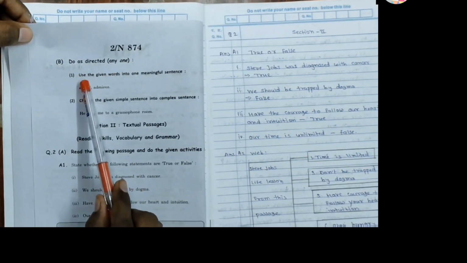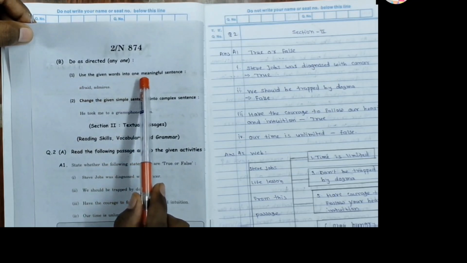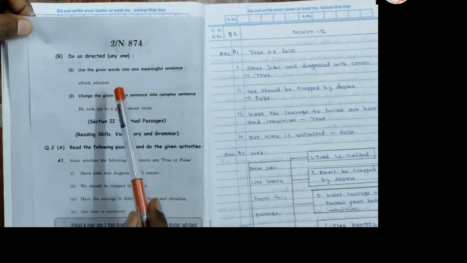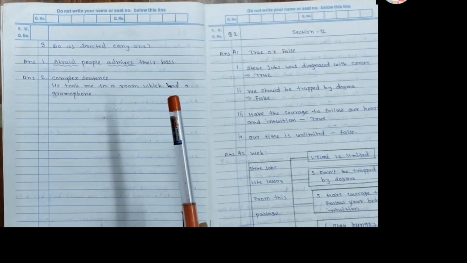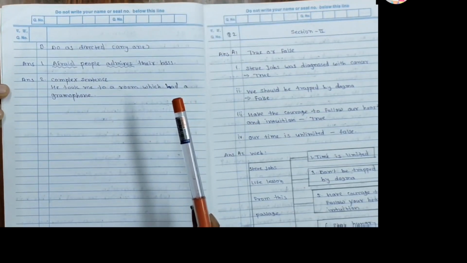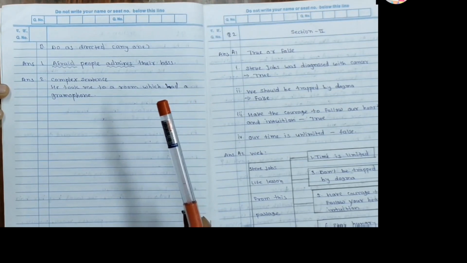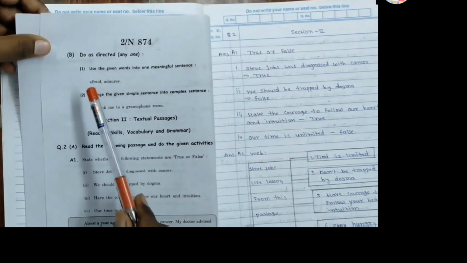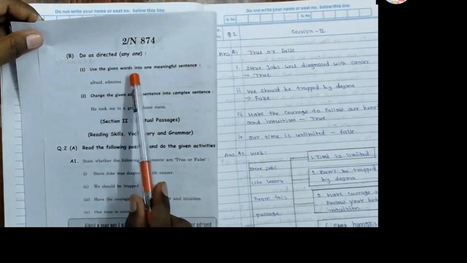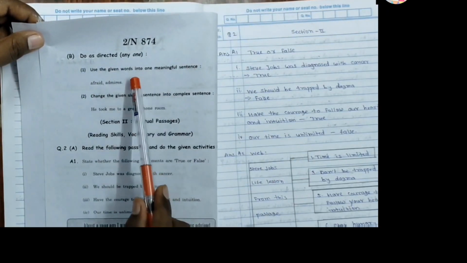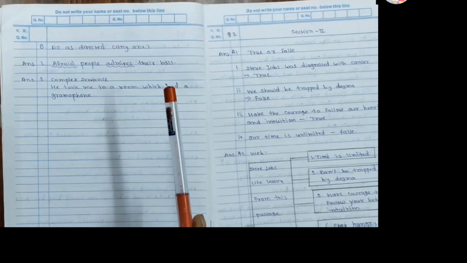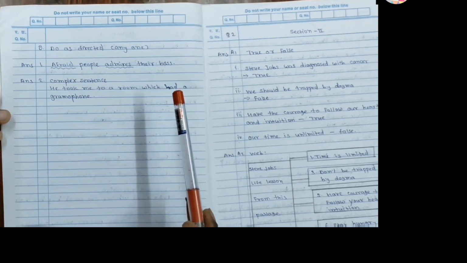The very first question is use the given words into one meaningful sentence. Now here 2 words are given. Here we have to be very careful. Most of the time it is found that students write 2 sentences because 2 words are given. As you can see here, 2 words are given, but it is clearly mentioned that we have to write only 1 sentence. So by using these 2 words, we have to construct 1 sentence.